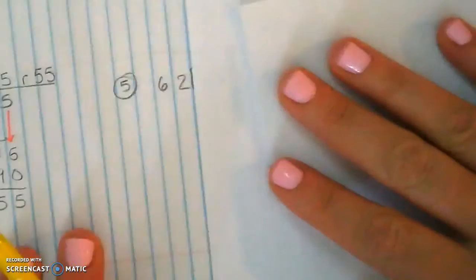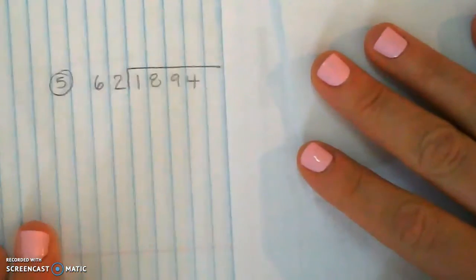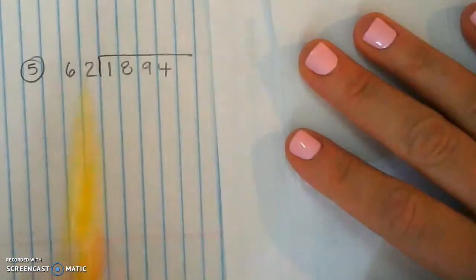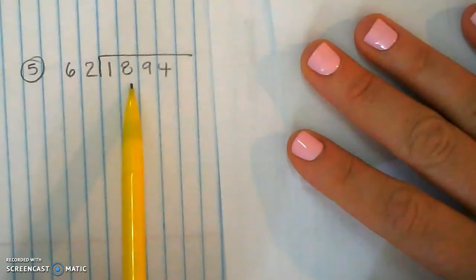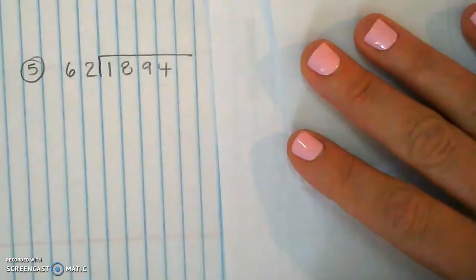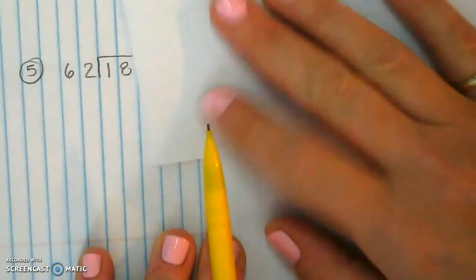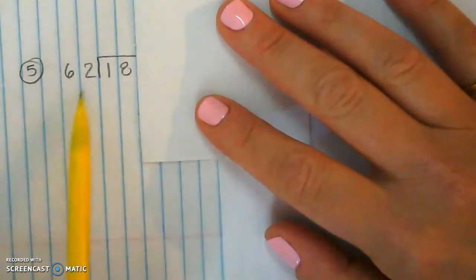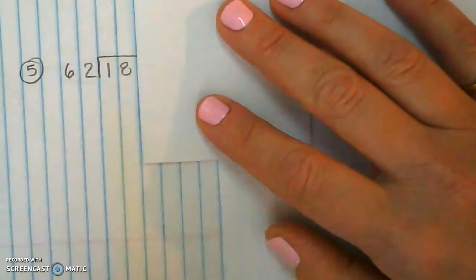Now let's take a look at number 5 from your homework. This question, if we look at the big picture, is 1,894 divided by 62. But instead of looking at this as one big picture, we're just going to look digit by digit. Since our divisor has 2 digits, I'm going to look at the first 2 digits of my dividend.